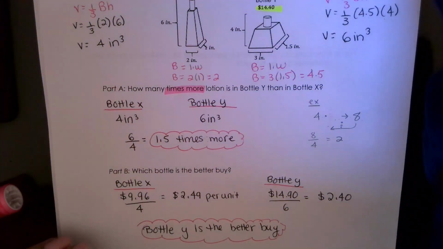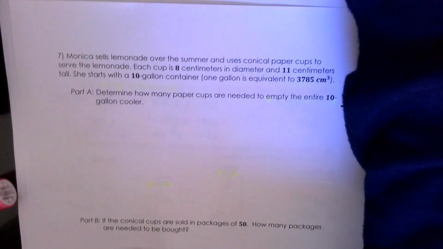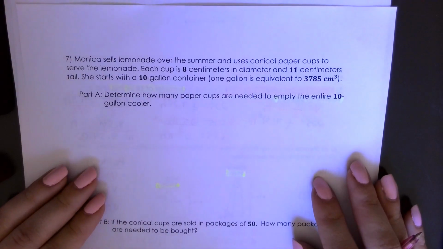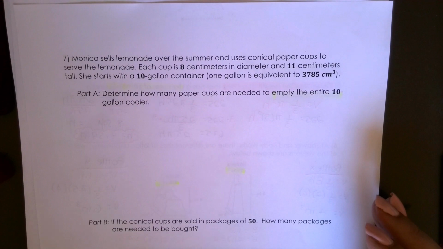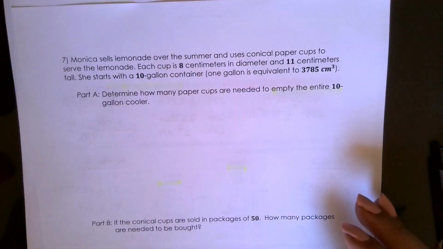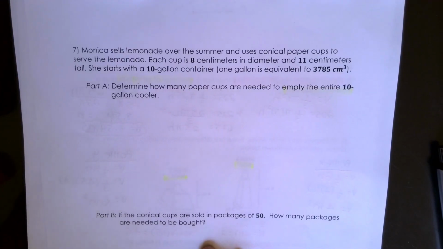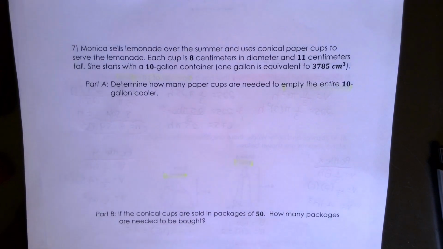And finally, we have one more. Got part A and B though. Monica sells lemonade over the summer and uses conical paper cups to serve the lemonade. Each cup is 8 centimeters in diameter and 11 centimeters tall. She starts with a 10-gallon container. 1 gallon is equivalent to 3,785 centimeters cubed. Determine how many paper cups are needed to empty the entire 10-gallon cooler.